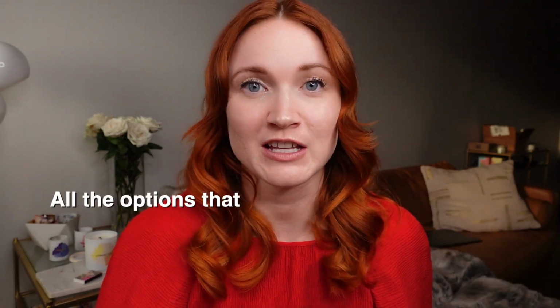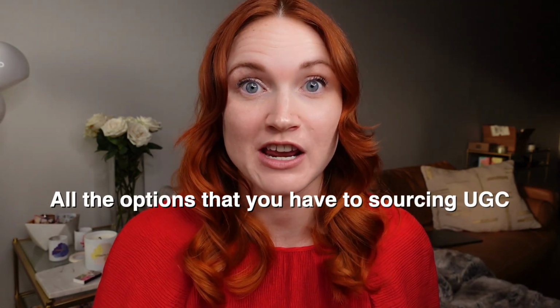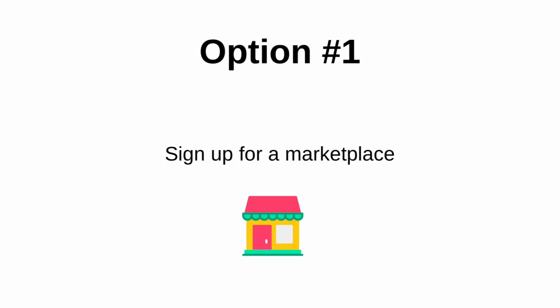So first things first, I'm going to go through all the different options that you guys have when sourcing creators for your brand. And the first one is that you can sign up for a marketplace. These are going to be things like Billo, Trend.io, BeeRoll, and hashtagPaid. And essentially, it's a marketplace where you can actually connect with several different creators.